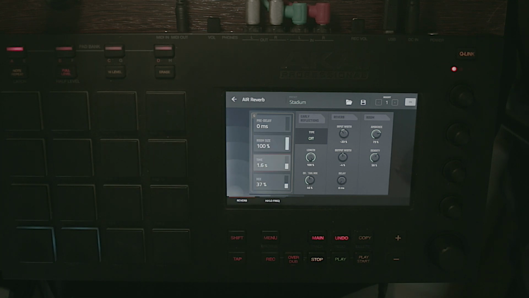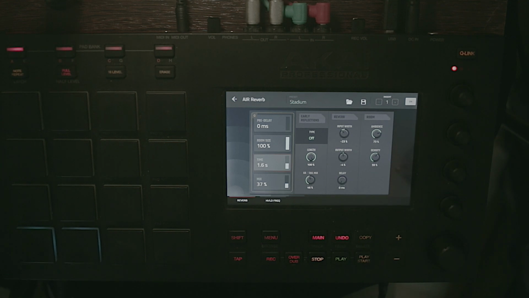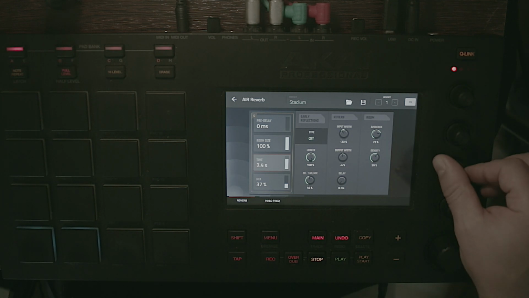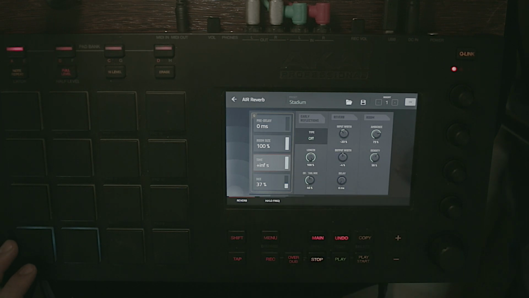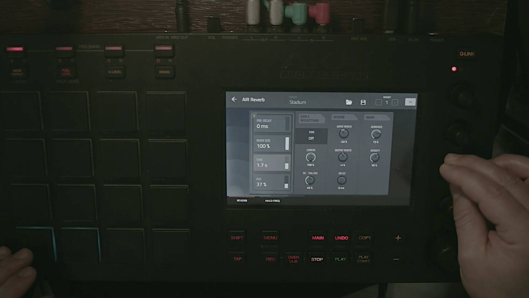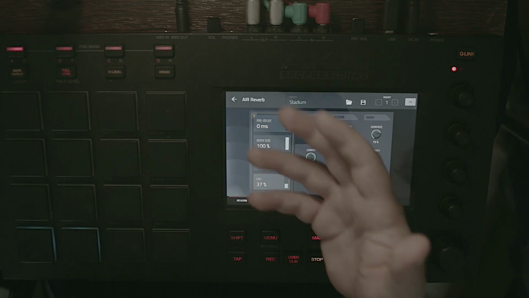Then you have the time. Obviously, that's how long the reverberation is going to take effect. And you can take this to infinite, which means the sound of the reverb won't stop. It'll just keep on playing. Then you have the mix between the dry signal and the wet signal.